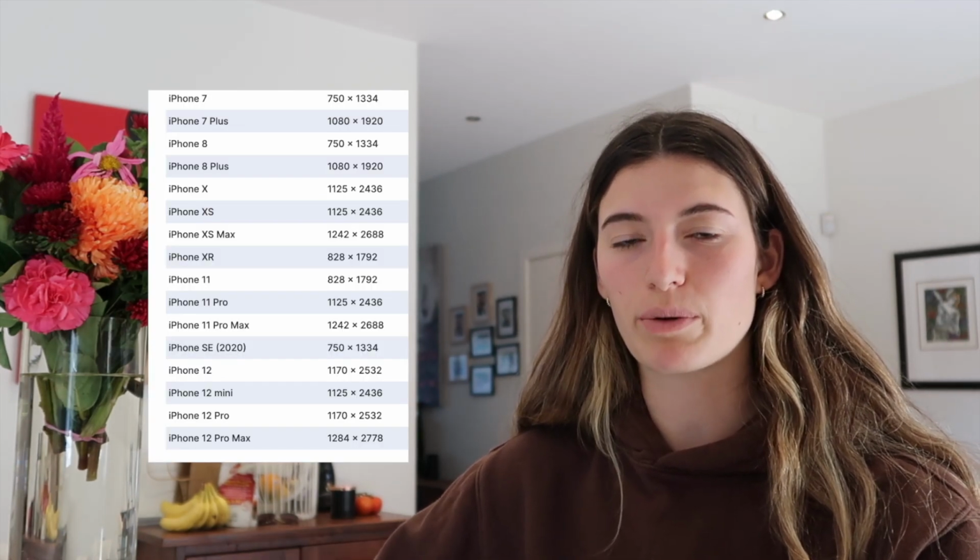So I'm gonna put on the screen just some different dimensions. Feel free to pause and read it and find out which dimensions work best for your device. If your device isn't up here, feel free to do a Google search on it as well. And also, this is where you kind of want to think how many photos you want on your wallpaper.